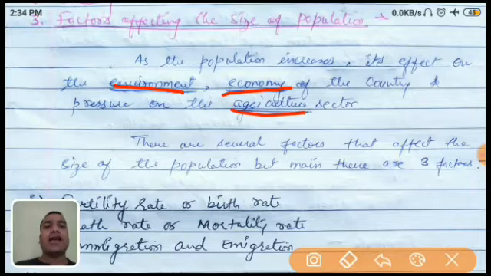Economy: if the population is increasing, definitely it is a burden on other persons. Just like I'm giving an example of India or some other developing countries. The working people are very few and the population is very high. So what will happen? Those who are paying taxes have the burden of the more populated people. They are poor people, or the poor people also increase.